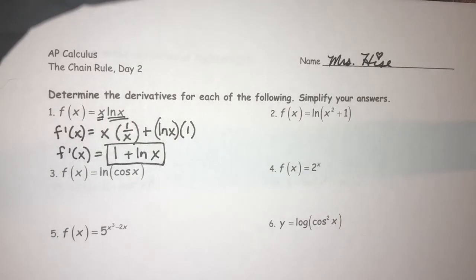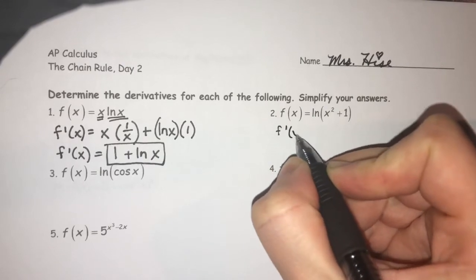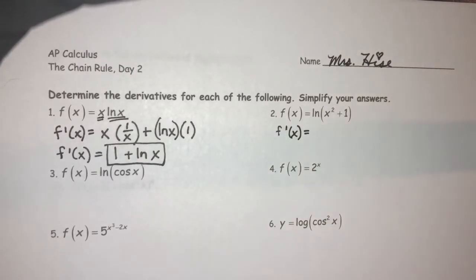Okay, number 2. F of x is equal to the natural log of the quantity x squared plus 1. So this one is a chain rule problem because we have a composition of functions. The outside function is the natural log. The inside function is x squared plus 1. So from last time's lesson, in order to take the derivative, we're going to start by taking the derivative of the outside function.